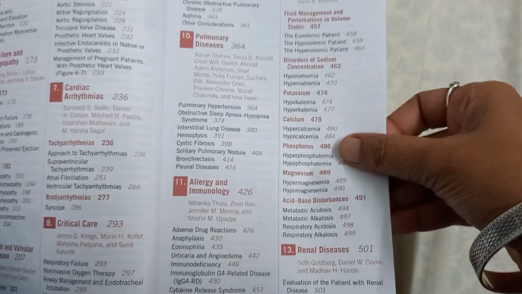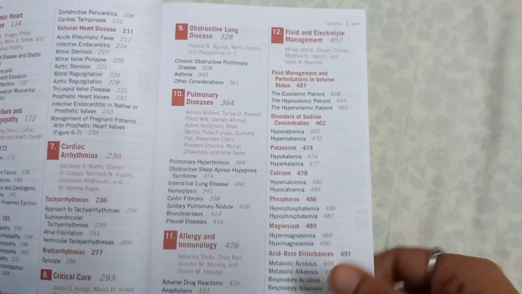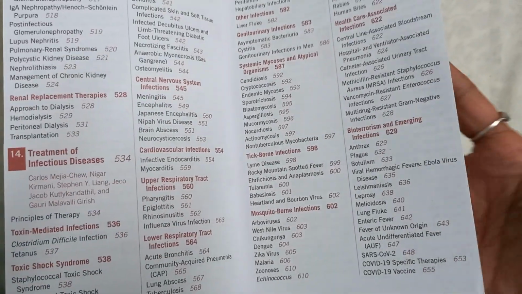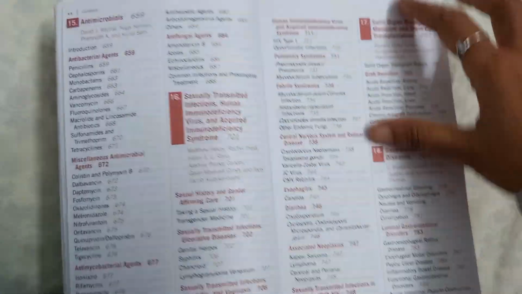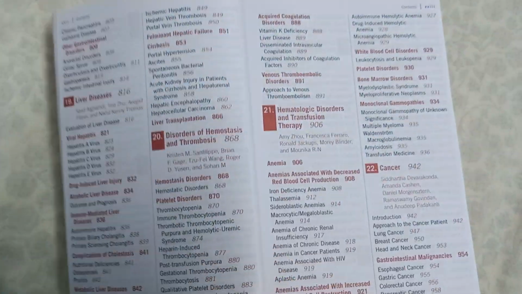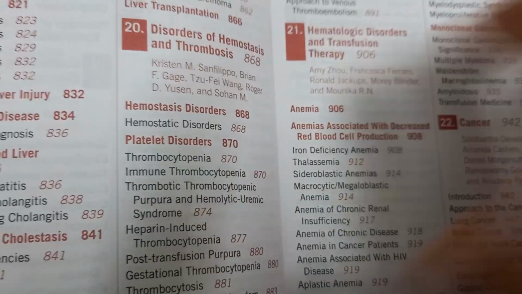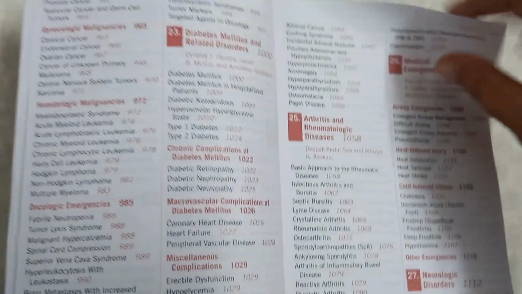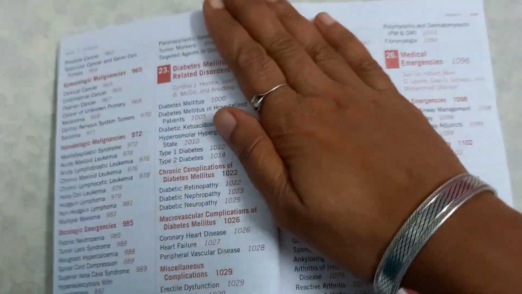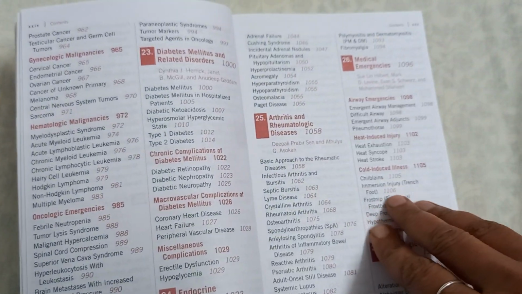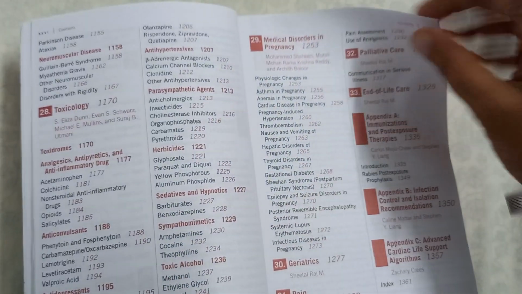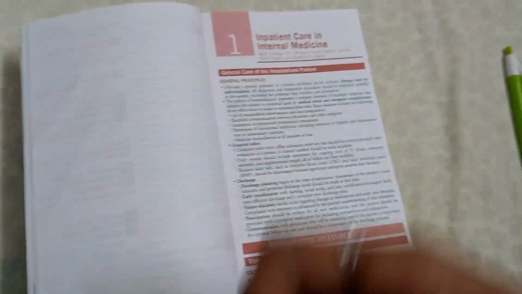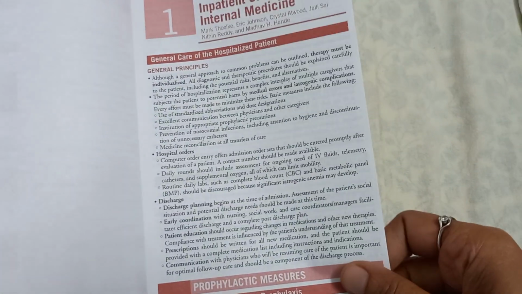Renal diseases, allergy, fluid, electrolyte. And you can look at the other things: treatment of infectious diseases, sexually transmitted diseases, disorders of hemostasis and thrombosis, liver diseases, almost everything on earth. Diabetes is there. So I'm just looking at the contents, very much detailed. Emergencies, toxicology, palliative care, medical disorders in pregnancy. Very elaborate contents they have given.